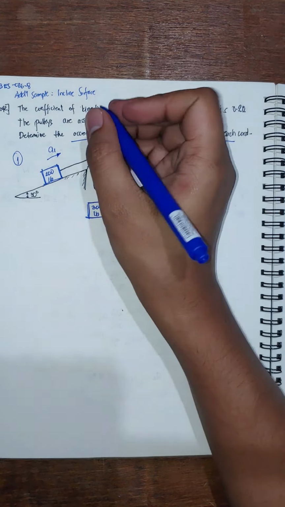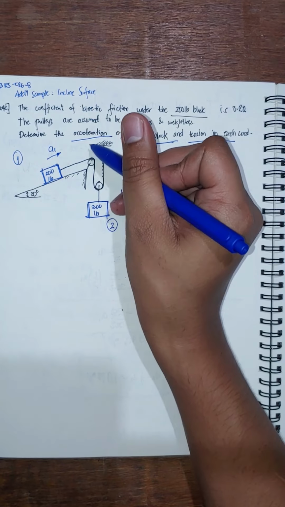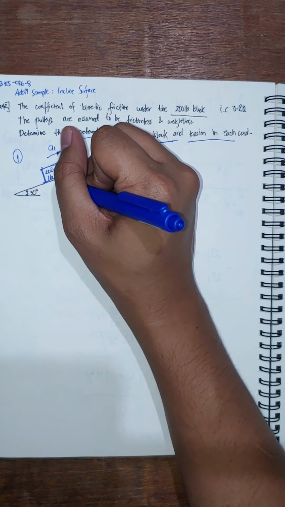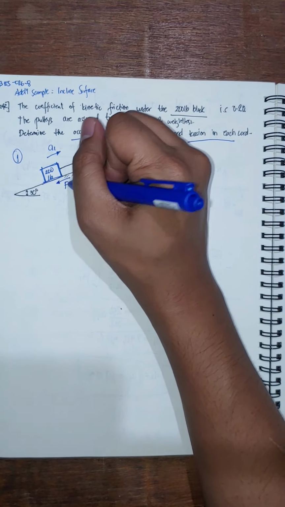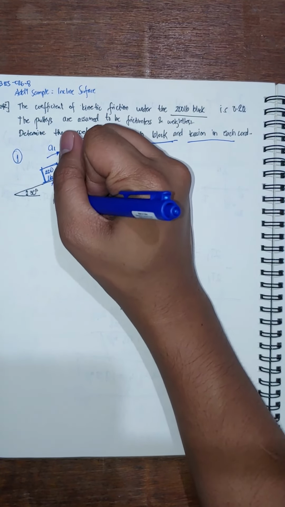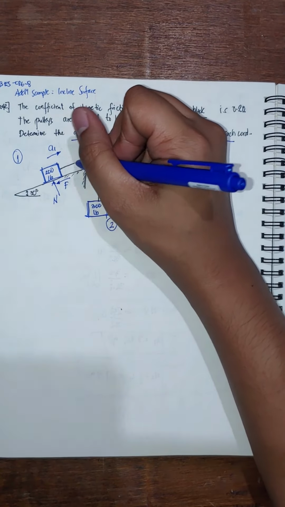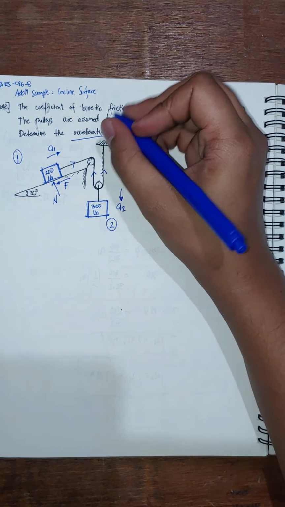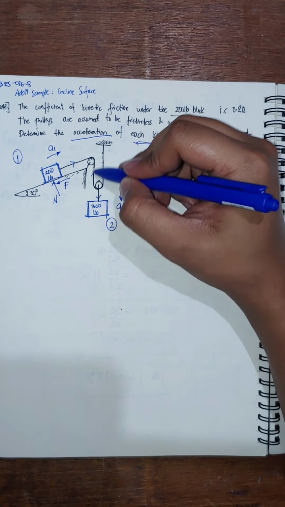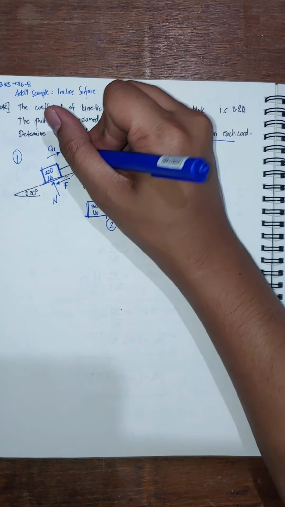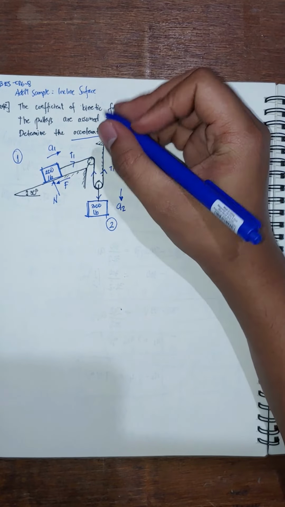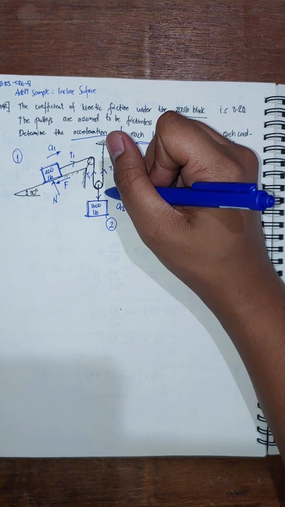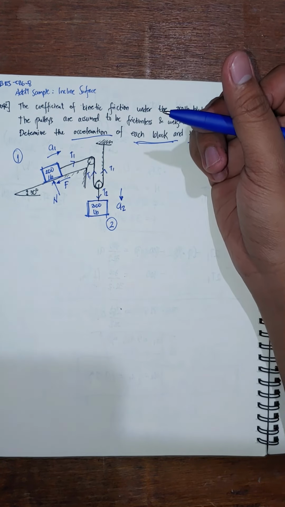So what do we have here? We have friction. If the acceleration of this block is toward this side, therefore the friction has this direction. This is the normal force. We also have the tension of the cable. We have two cables, this one and this one. Let's say this is tension 1, because they are just the same cable. And then this is a separate cable, so let's say this is tension 2.